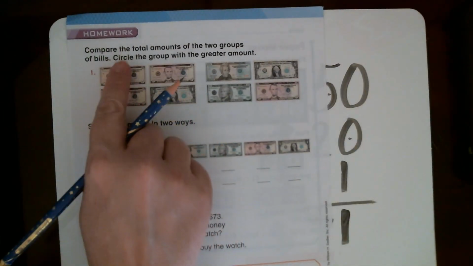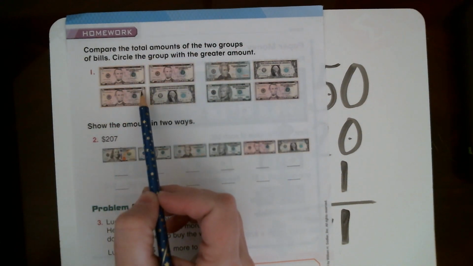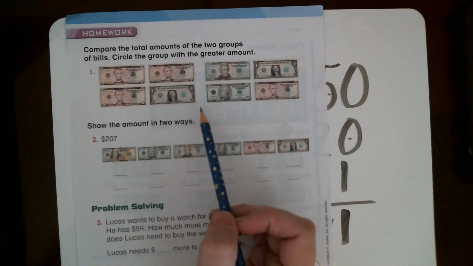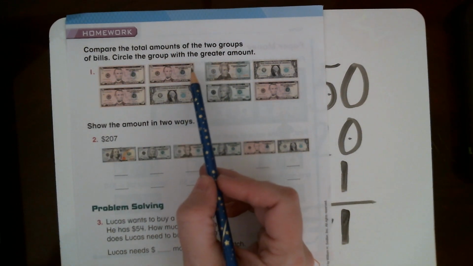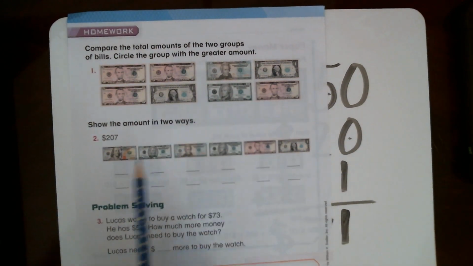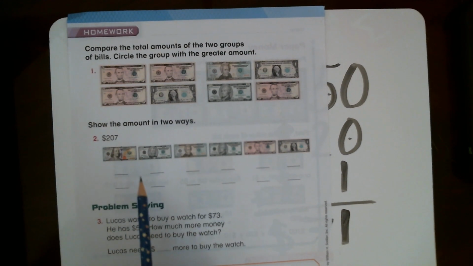On the back, they want you to compare the two amounts. So you have to find the total here and the total here, and then circle the group with the greater amounts. And you can probably not even have to find the total if you just look at what each one is. Okay. Then show the amounts in two different ways.